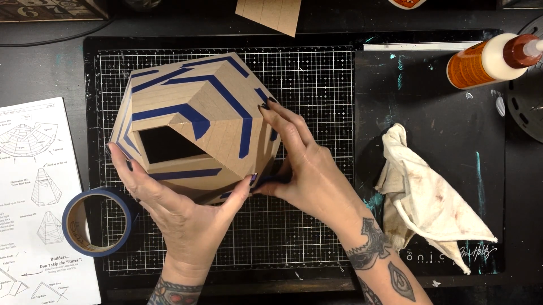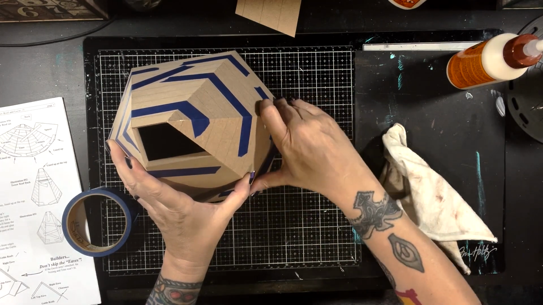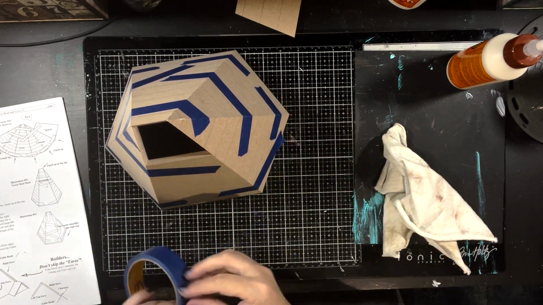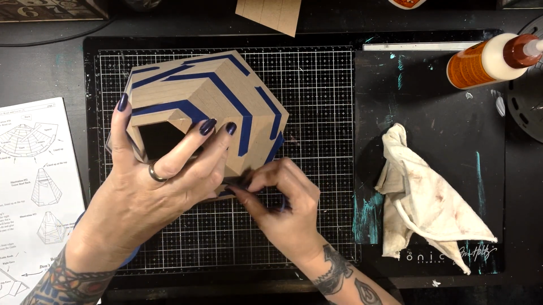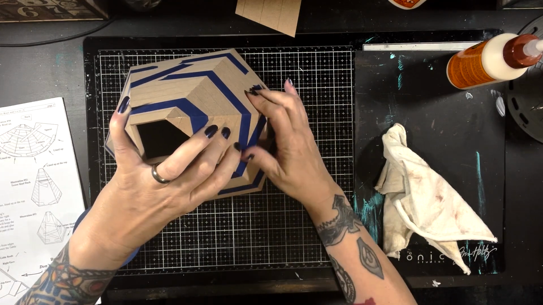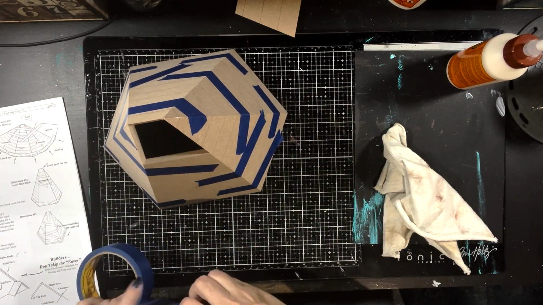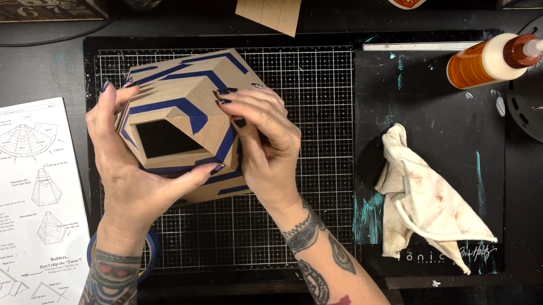Okay, there we go. Piece of tape a little long, that's all right. And then we'll have another piece in the center, and then one up here at the top. All right, voila.